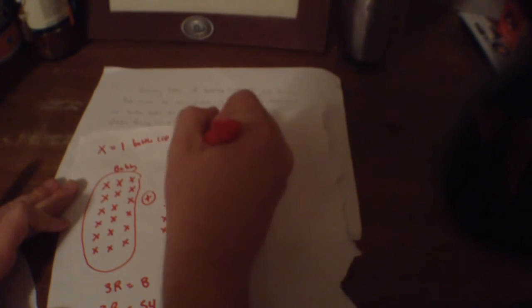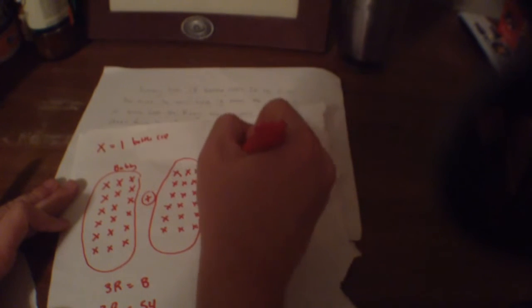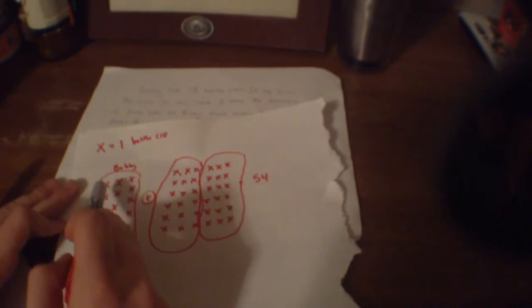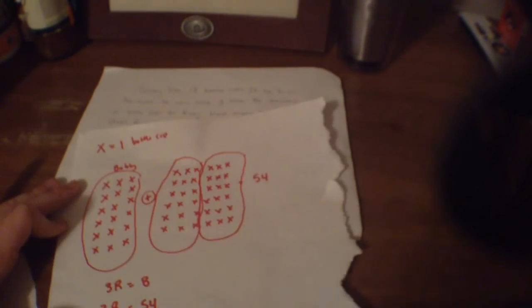So we need to group our 54 of Bobby's into 3 equal pieces. We can group all this 18 as one group, and all the groups have to be the same amount. If you don't want to do that, you could say 1 goes here, here, here, here, here, here, and make 3 different groups, and just see how many you have total.